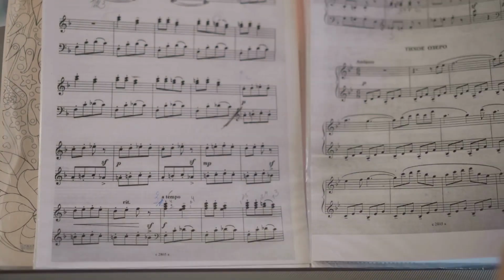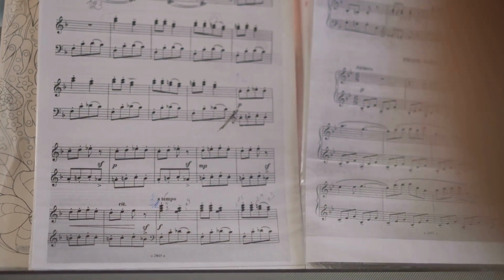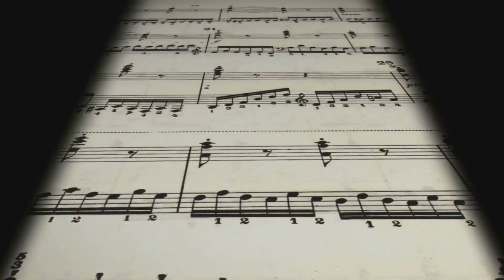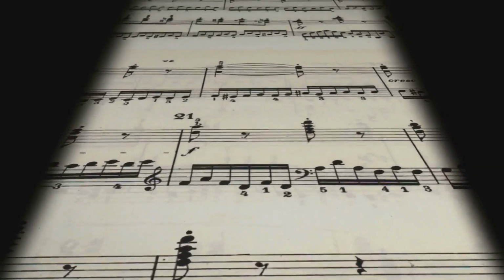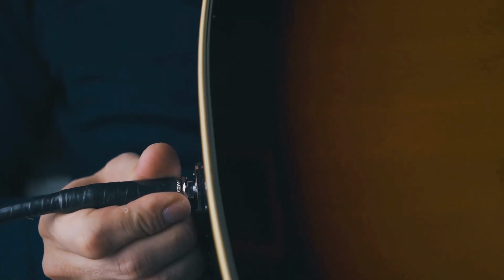At the core of rhythm are basic building blocks. We call these building blocks notes and rests. A quarter note is like a single beat. Imagine tapping your foot once. That's a quarter note.